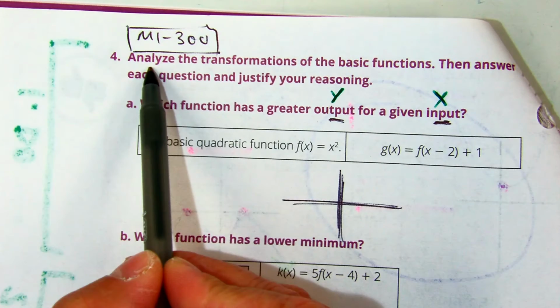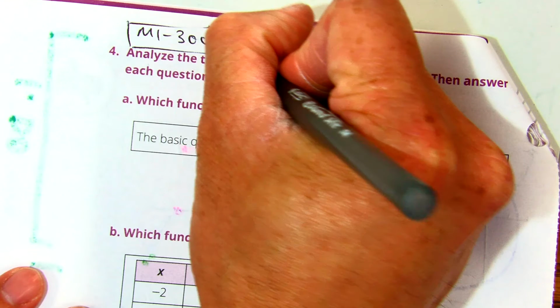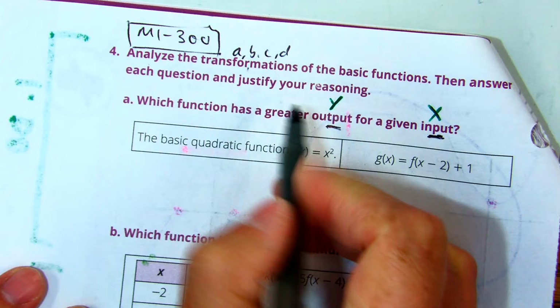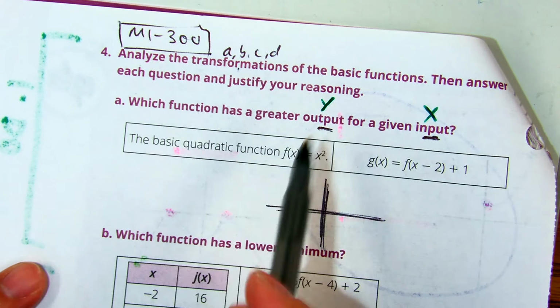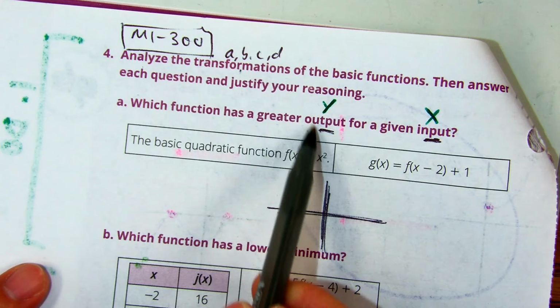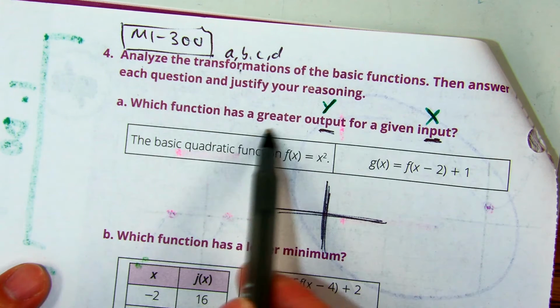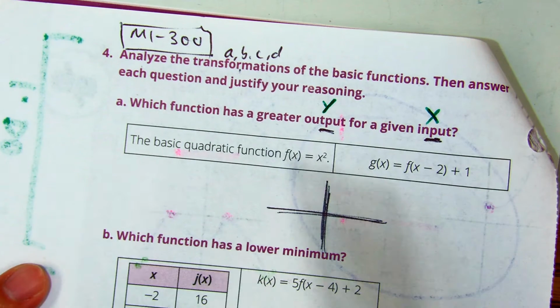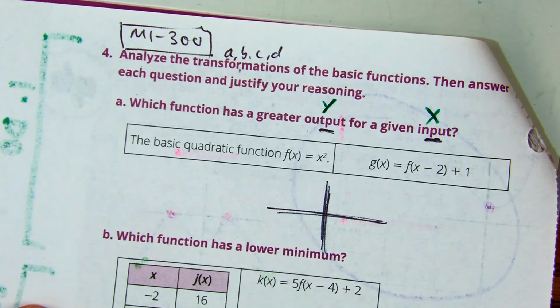Analyze the transformations. So you should be thinking of your letters A, B, C, and D of the basic functions, then answer each question and justify your reasoning. So which function has a greater output or y value for a given x value? So as you move on the x values, which one has a greater output? It tells you that you have the basic quadratic function is f of x equals x squared.